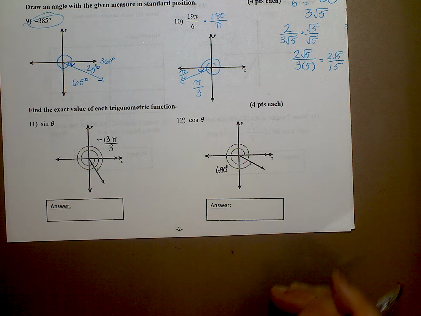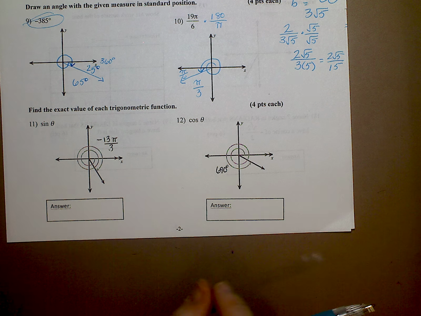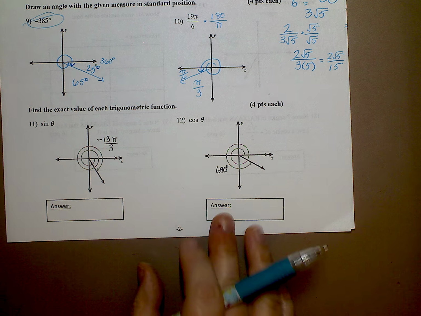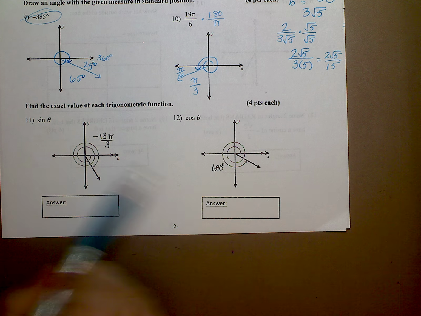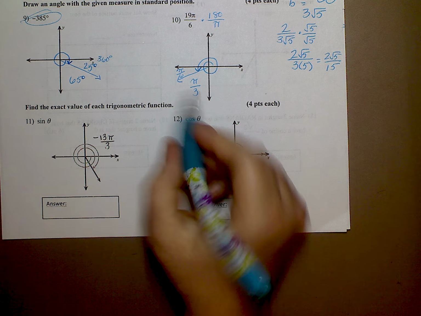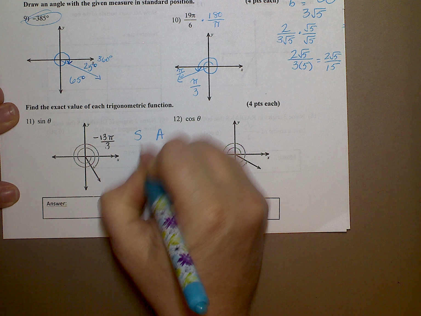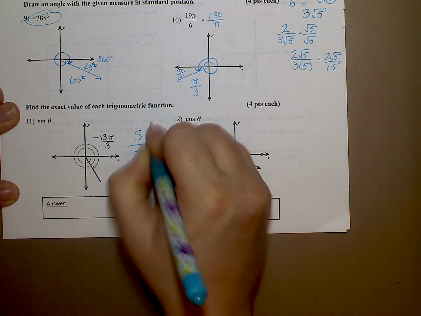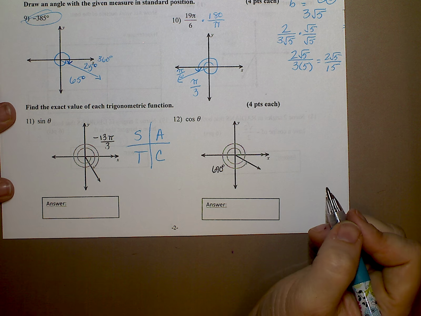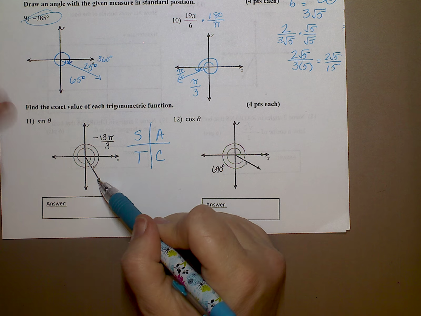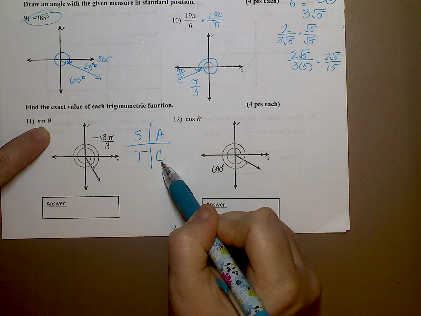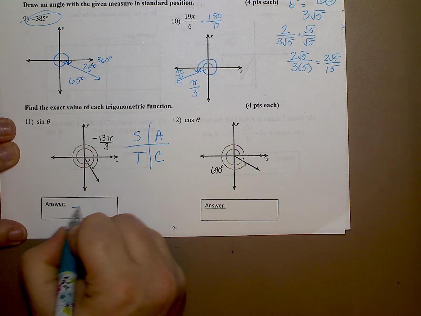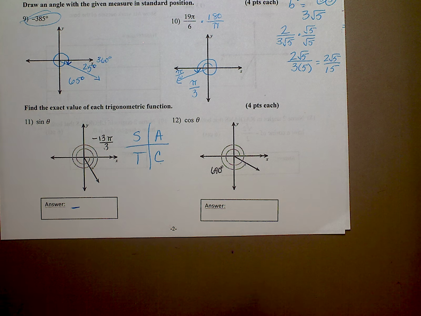All right, find the exact value of each trig function. Exact value means no decimals. These should be going straight to your unit circle. All right, so if I look at this guy, we have a fourth quadrant angle. Remember our all students take calculus? Remember that? That tells us what's positive. So if I have fourth quadrant, is sine positive? No, it's going to be negative, right? So I know already my answer is going to be negative.